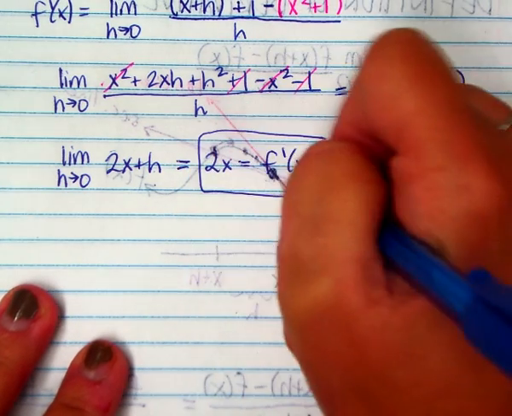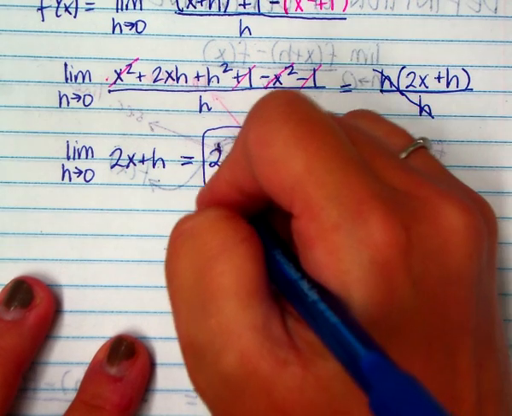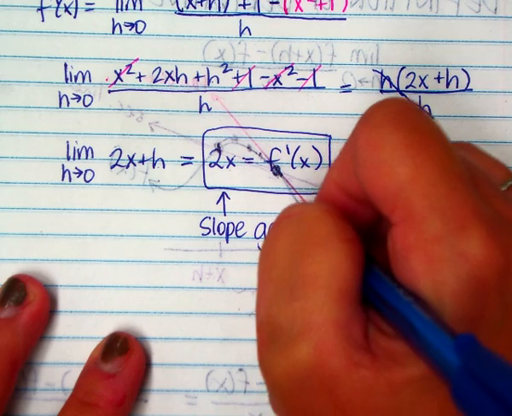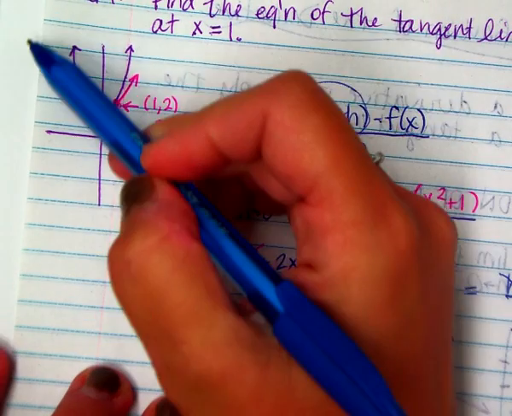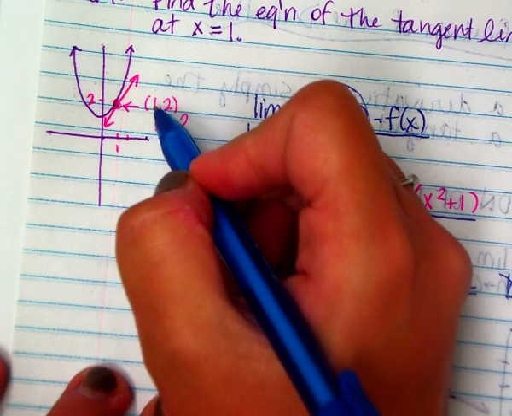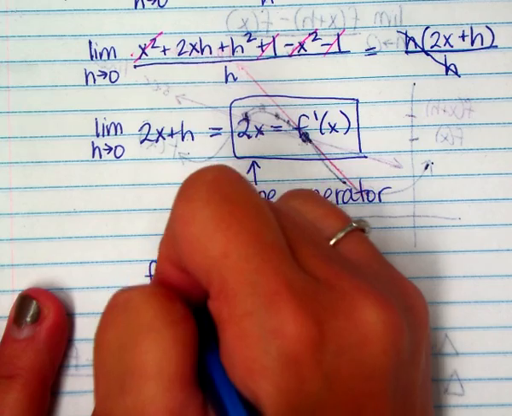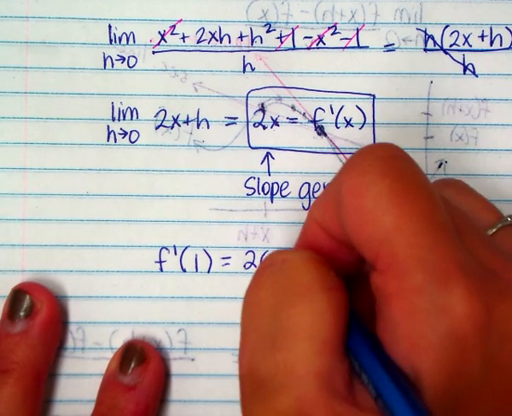Okay, so when we talk about this function 2x, this is considered a slope generator. This particular function 2x will tell me the slope on this parabola at any point that I'm at. So if I want to know the slope at 1, I just have to plug in 1 here. So f prime of 1 is how we show that. That's equal to 2 times 1. So my slope is 2.